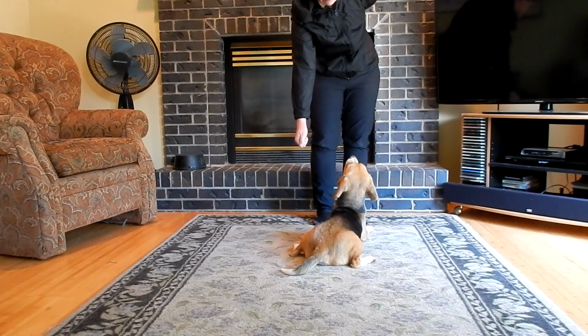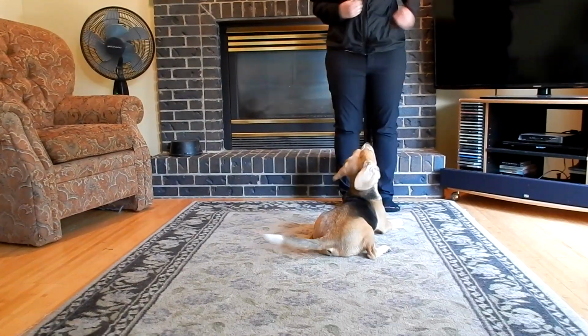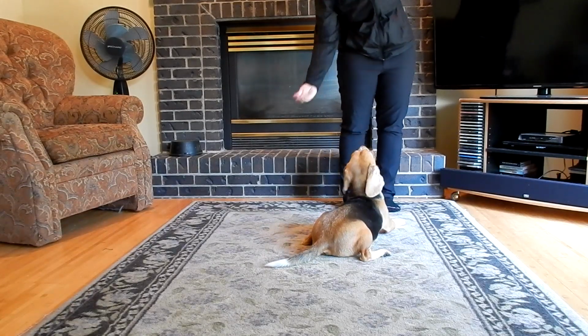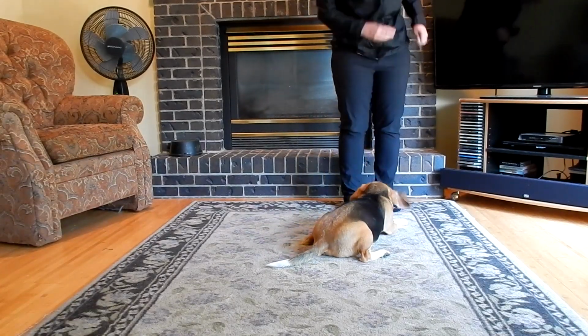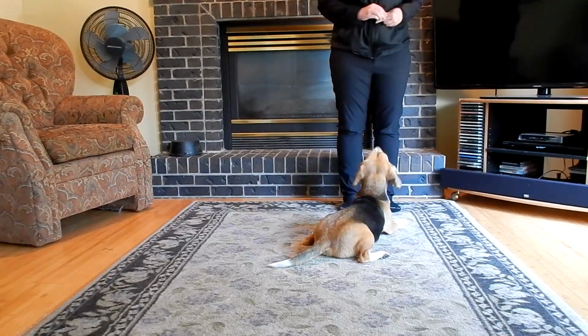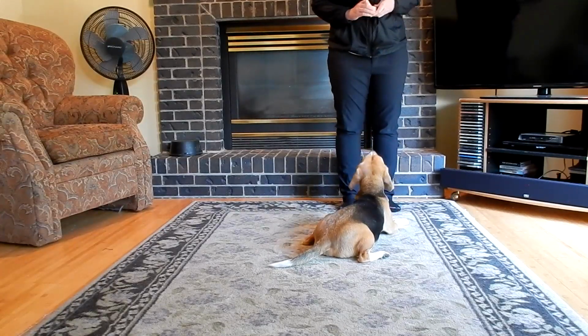Once your puppy gets the hang of leaving treats alone in your closed fist, you can progress to having them leave treats in your open hand. Start by presenting your open hand with a treat in it far away from your puppy. If your puppy leaves the treat, mark and reward. Gradually bring your hand closer and closer to your puppy with each repetition.